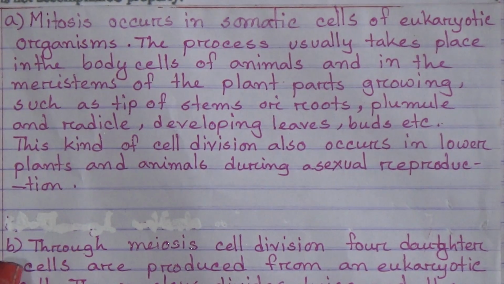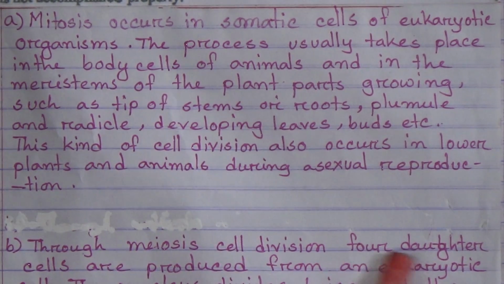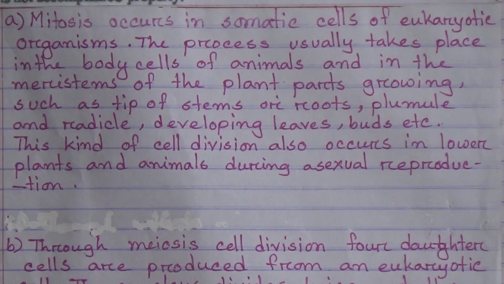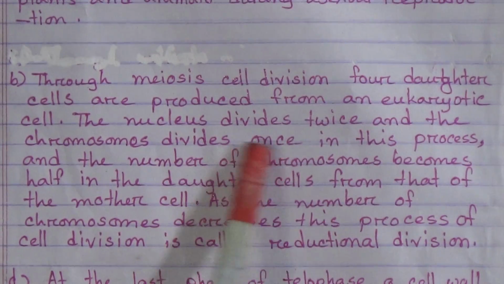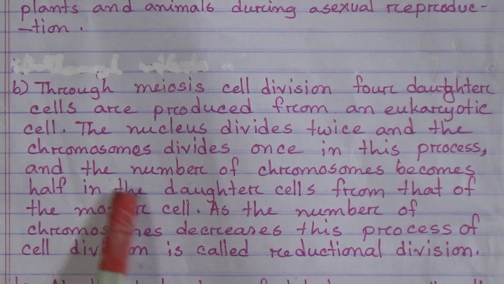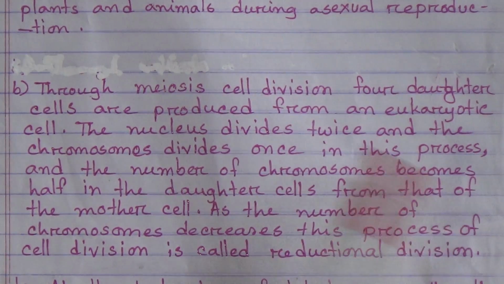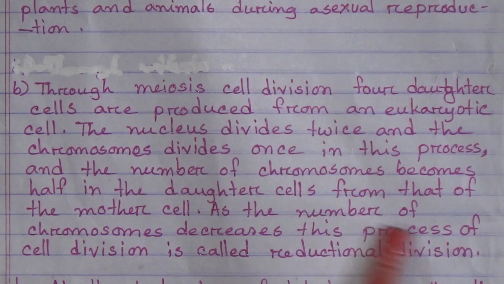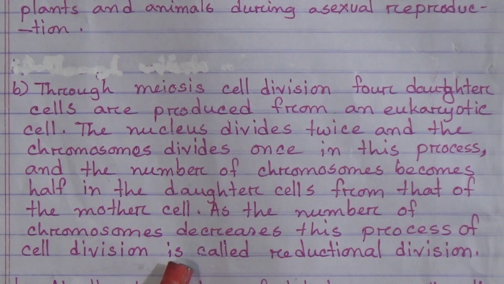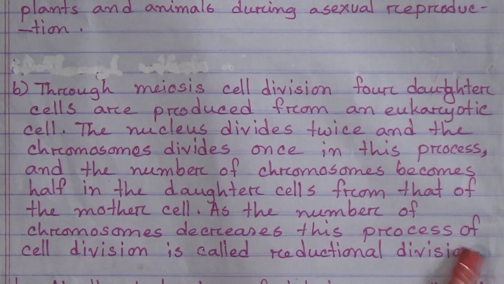Now come to question number B. Question number B is, write in detail why meiosis is called reductional division. The answer is, through meiosis cell division, four daughter cells are produced from a eukaryotic cell. The nucleus divides twice and the chromosome divides once in this process, and the number of chromosomes becomes half in the daughter cells from that of the mother cell. As the number of chromosomes decreases, this process of cell division is called reductional division.